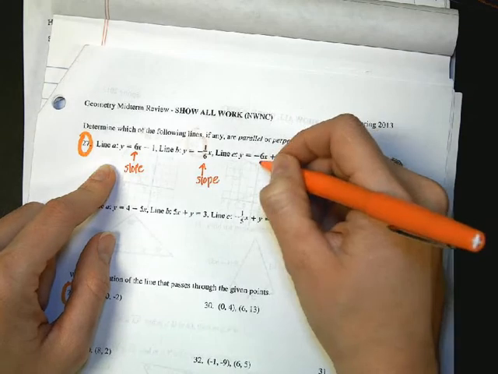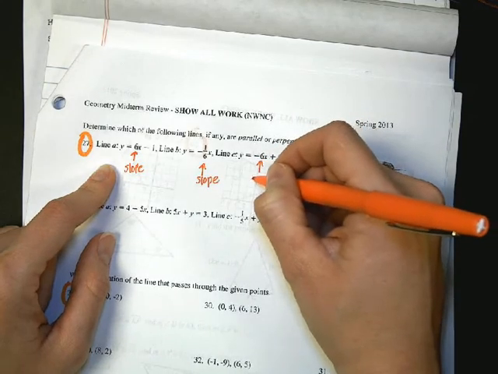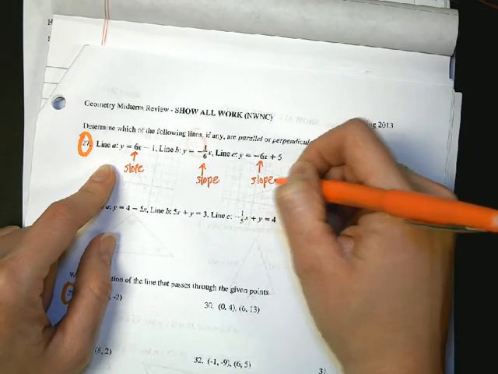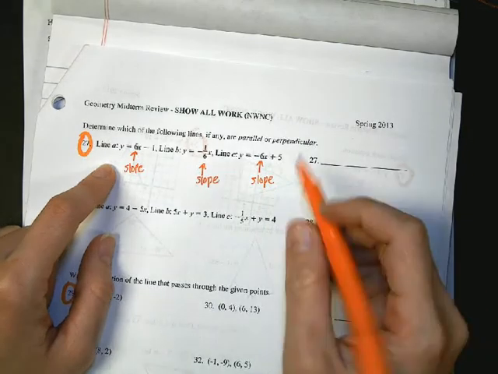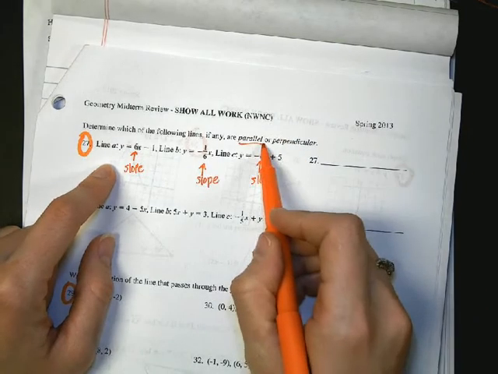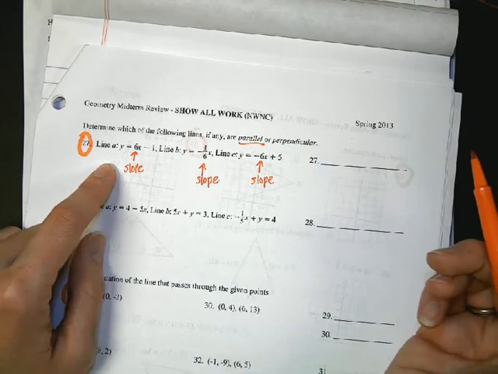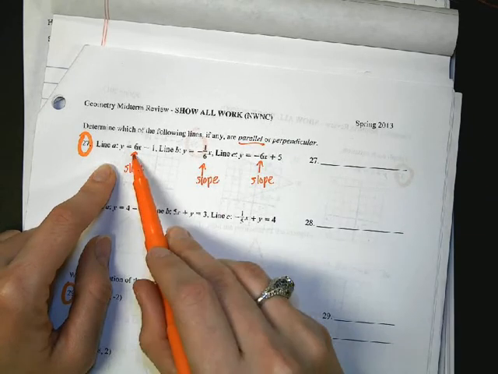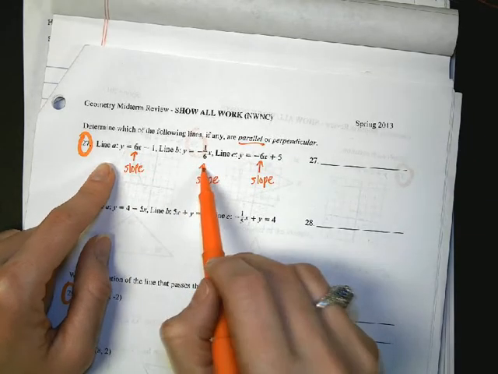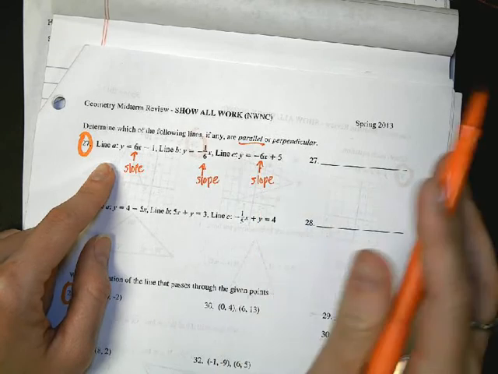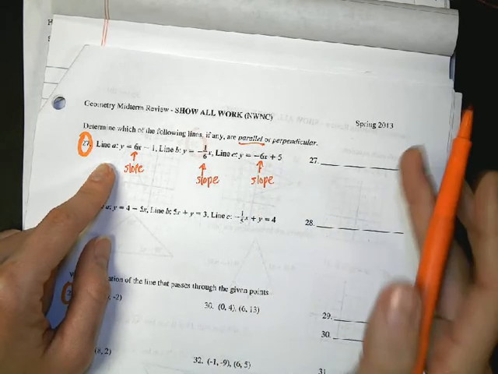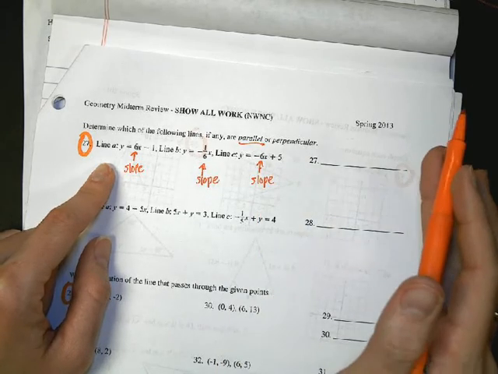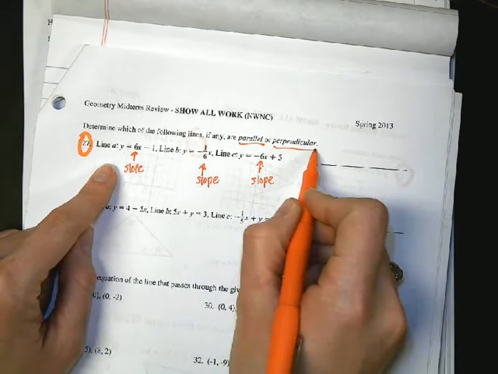First thing I want to do is look to see if any of them are parallel, because that's the easiest. Parallel means my slopes are exactly the same. Are any of these numbers 6, negative 1/6, or negative 6 the exact same? No. So I know it's not parallel. Then I want to look for perpendicular. I want to see which one has the opposite reciprocal of another slope.